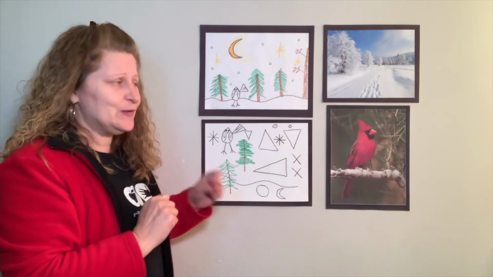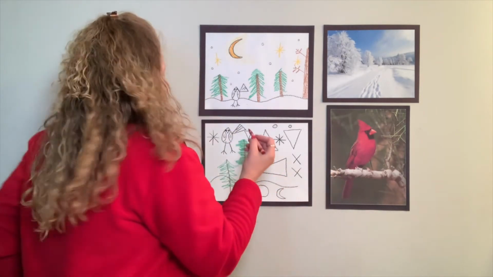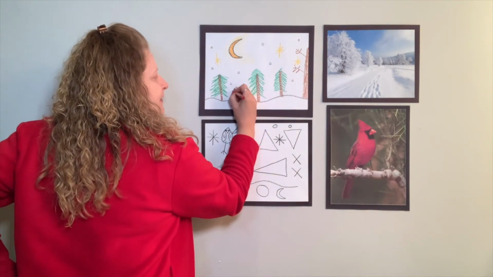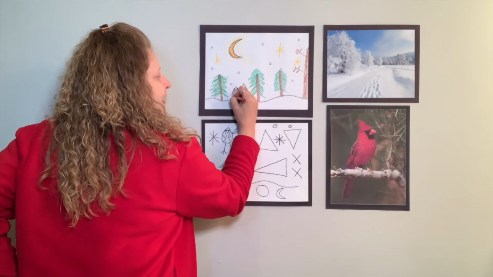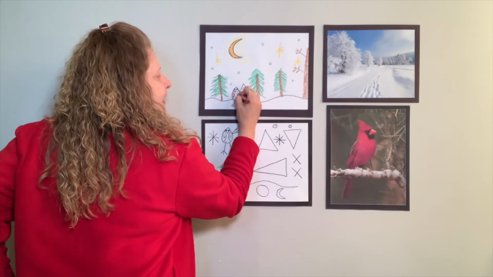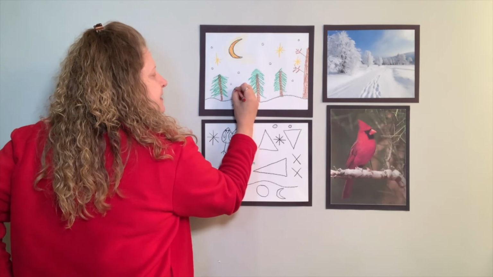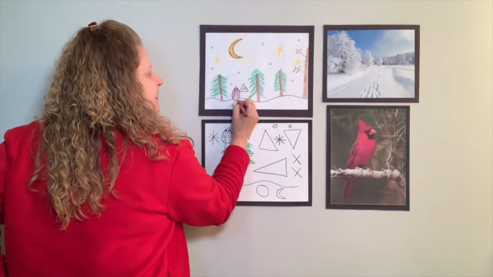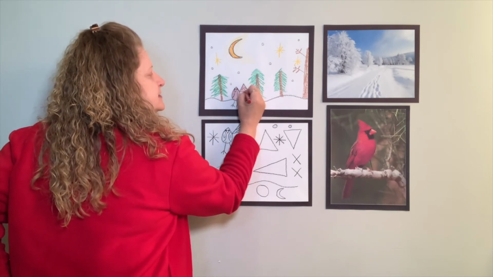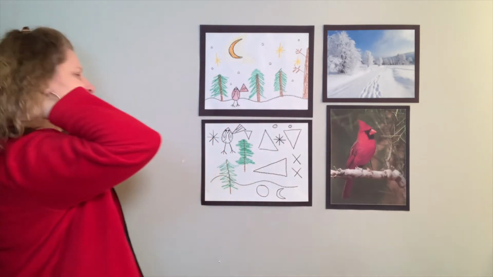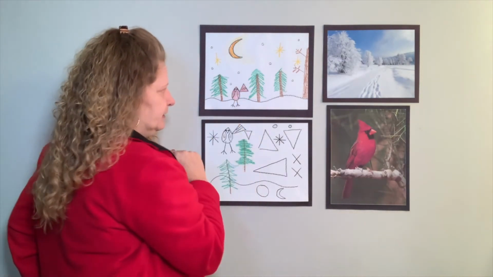All right, now what I want to do is I want to color my cardinal. My cardinal is what color? Red. And here I go. So I'm going to color my little cardinal here. And I'm not going to color his beak because his beak is going to be a different color. And I'm also going to remember to color in his tail.